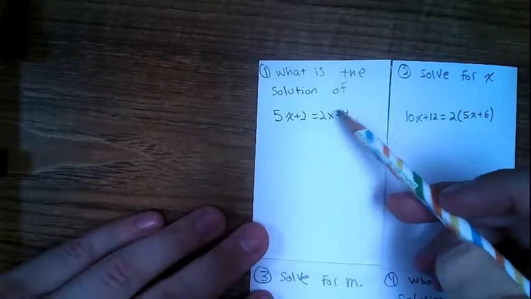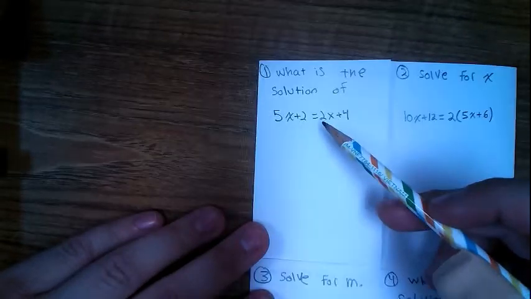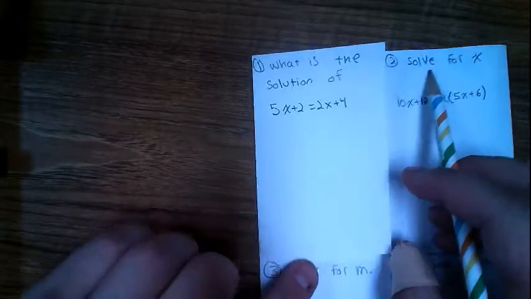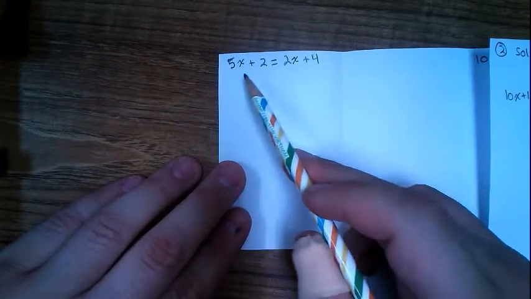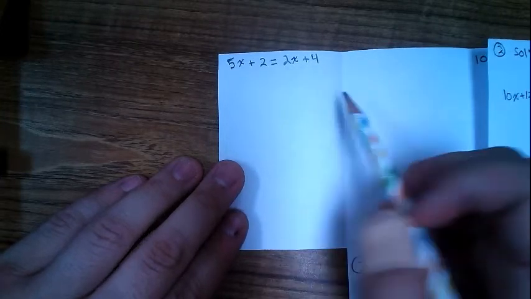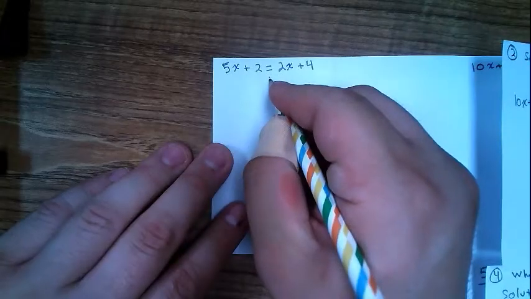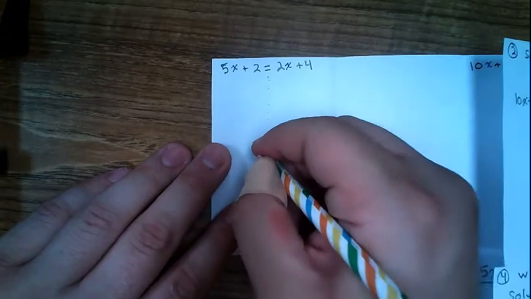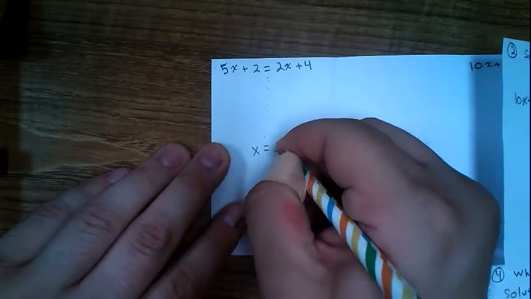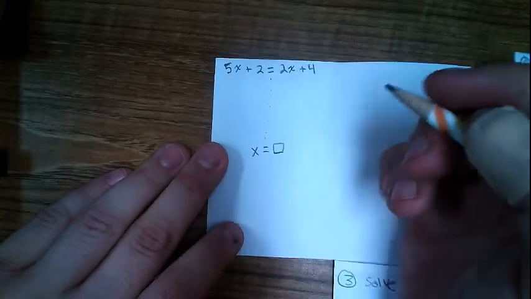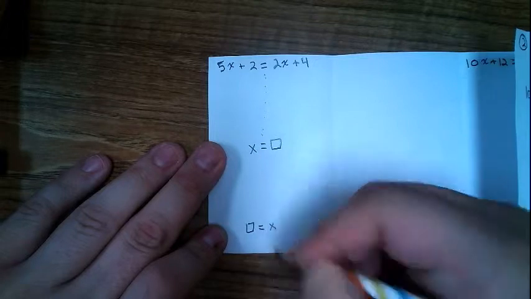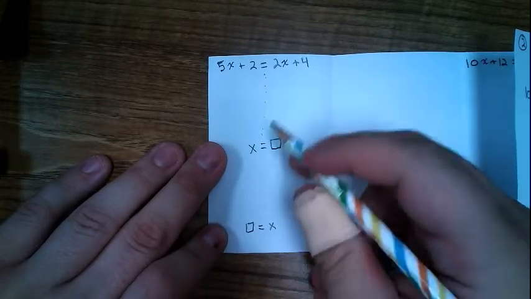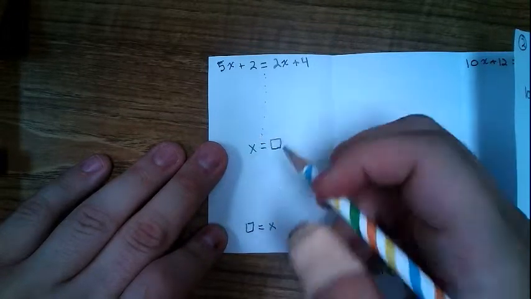What is the solution of 5x plus 2 equals 2x plus 4? So I'm going to open that up, and we're going to start working on the problem here on the left side. So I notice that I have x on two different sides, and my goal when I finish is to get this all the way down to x equals and then some number, okay? Or it could be some number equals x. It all depends on which side my x ends up being on.